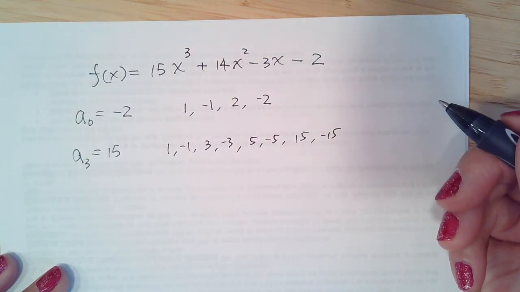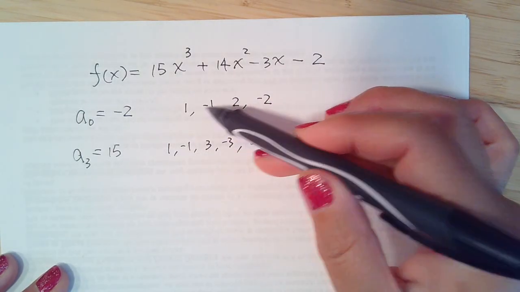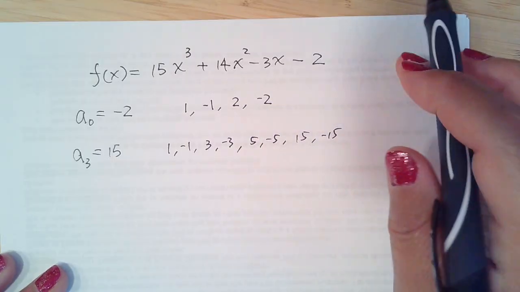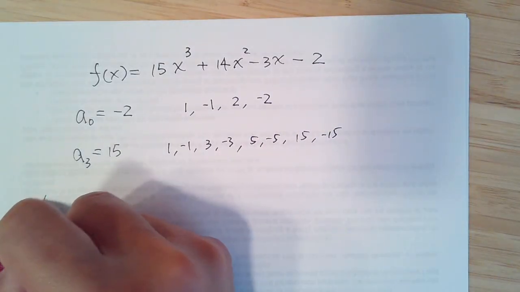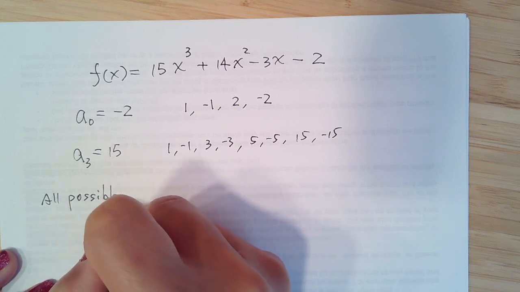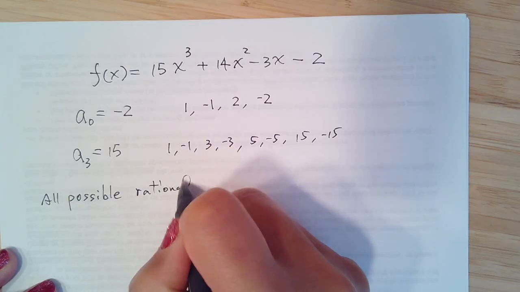So that's a lot, isn't it? Again, I'm not saying they are zeros, I just say possible rational zeros.